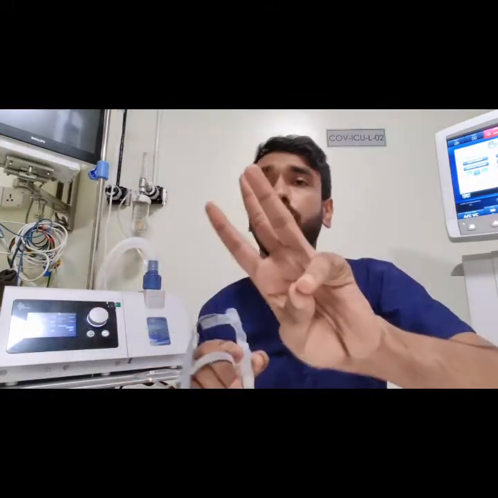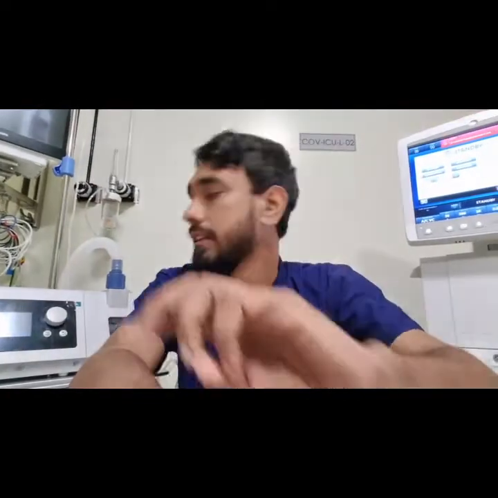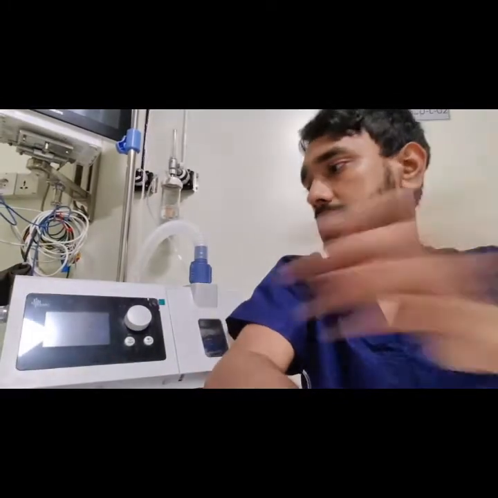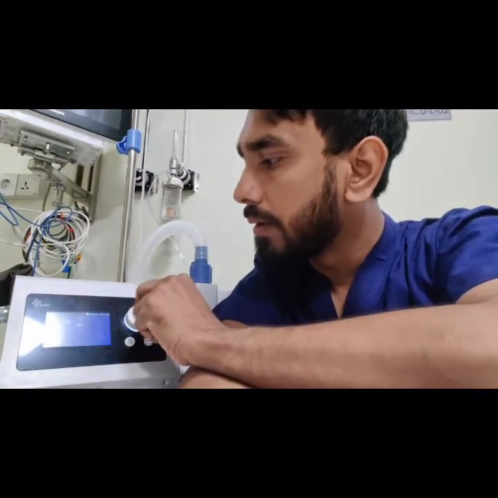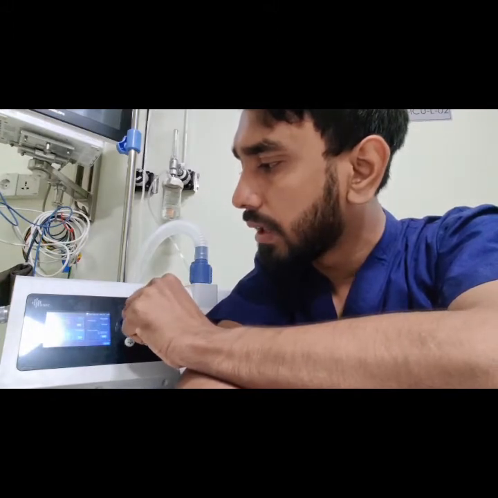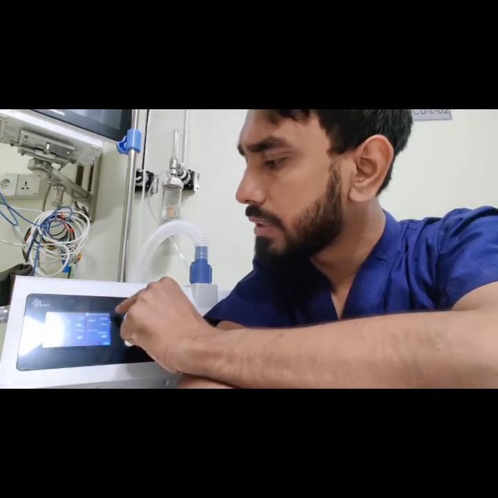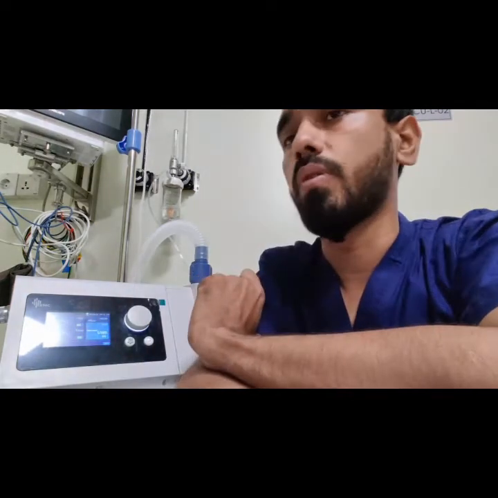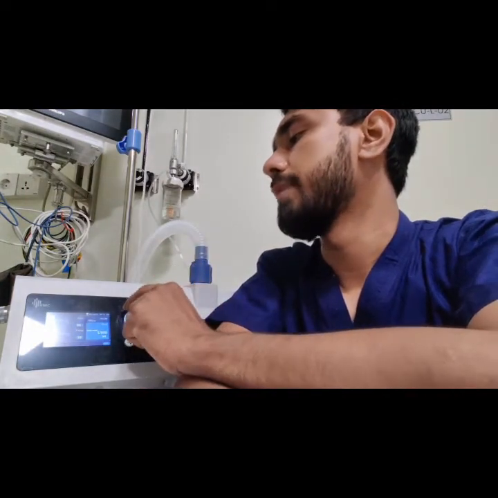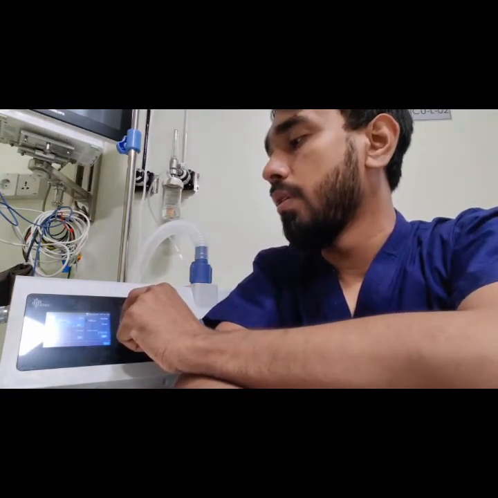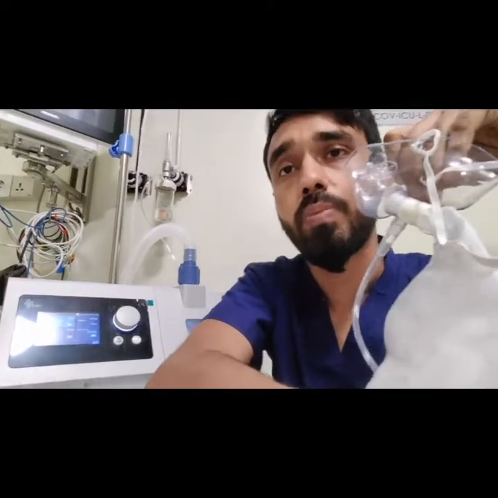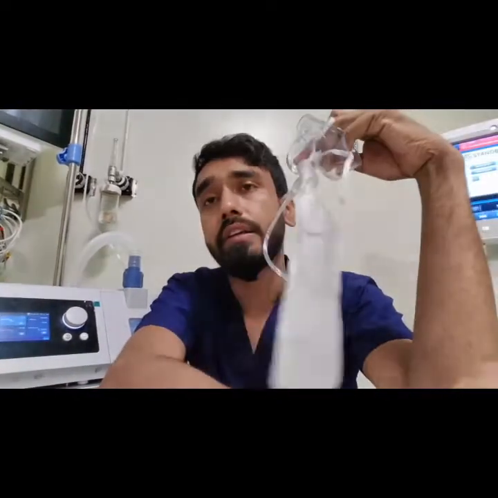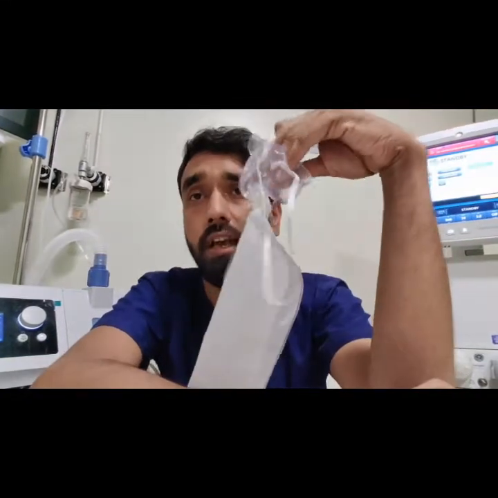Okay, three important things we have to know in the high flow nasal cannula system. There are only three things in the high flow nasal cannula system. One is FiO2, second one is temperature, third one is flow. Only three things we should remember. So we already know about FiO2. Through non-rebreather masks we can achieve up to 80 to 85% FiO2.